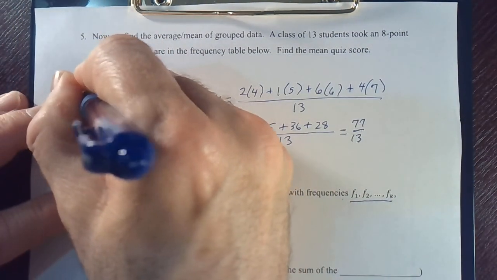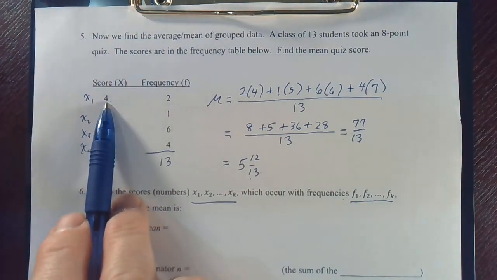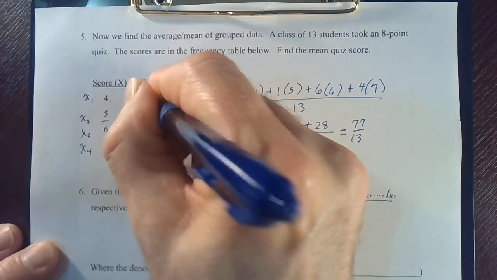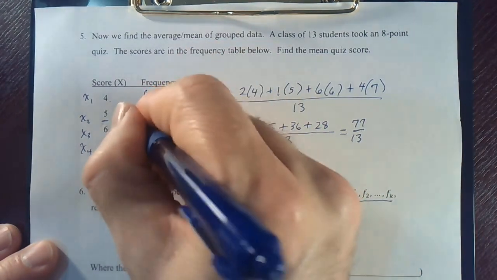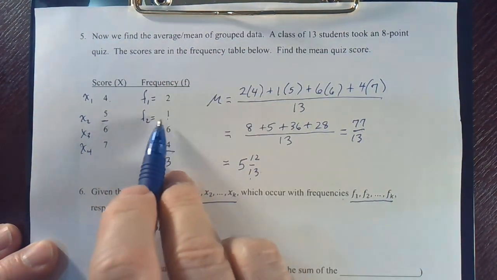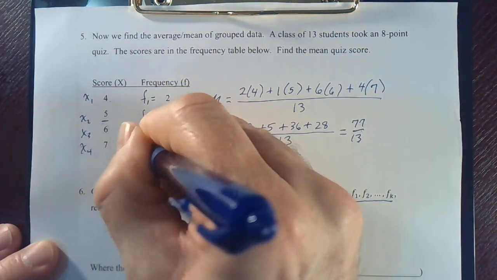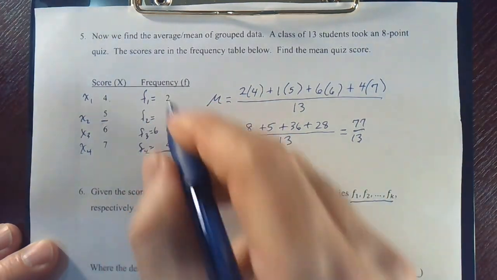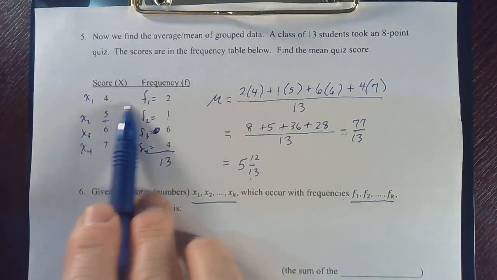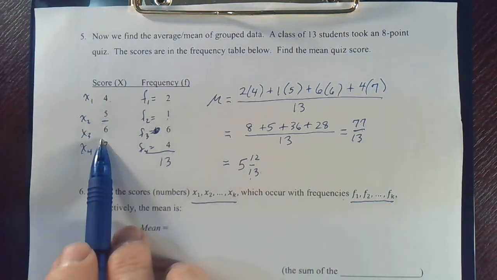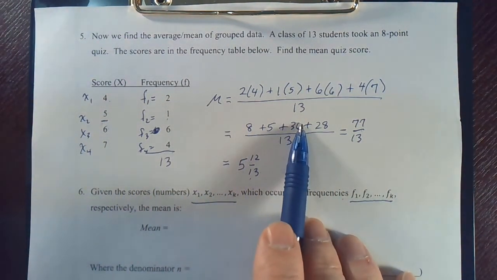This would be like my x1, my x2, x3, and x4. x1 would be the number 4. f1 would be the frequency of score number 1, which would be 2. f2 would be the frequency of score number 2, which would be 1. f3 would be 6, and f4 would be 4. Okay, so all we did is multiply 4 times 2, 5 times 1, 6 times 6, and 7 times 4, and add those up to get the numerator, and then we divided by 13.